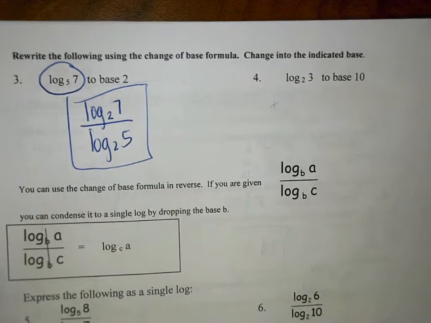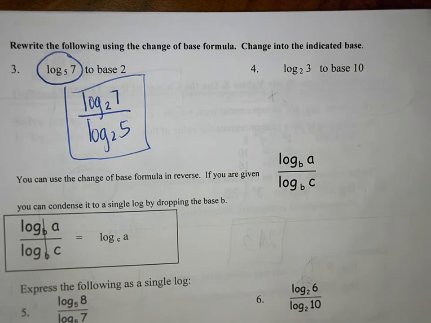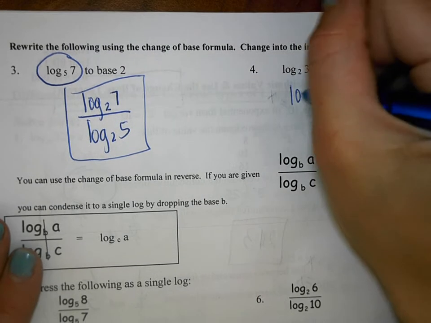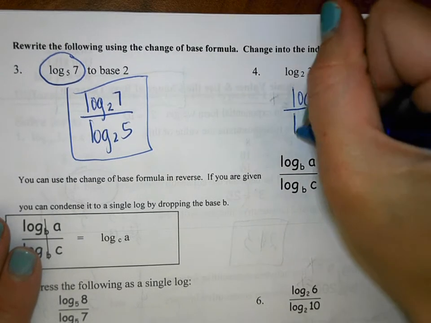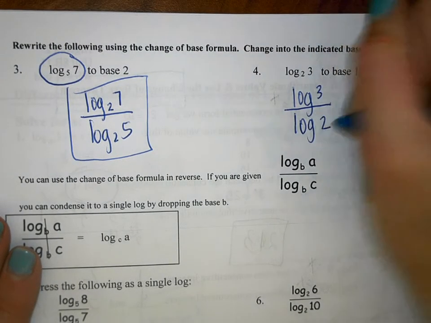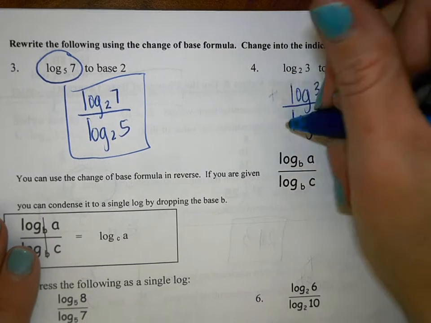Okay, example 4. Do the same thing. They want you to change it to base 10. All right, so what would be on top? Just log 3. Do I need to write base 10? Nope. And on the bottom would be log 2. That's it. There's your answer.